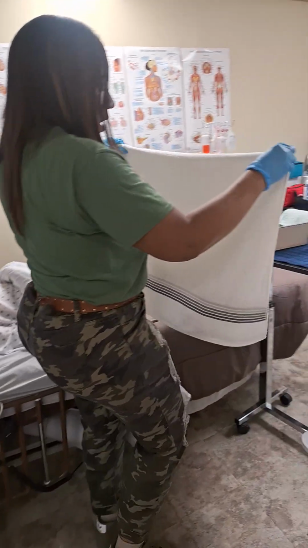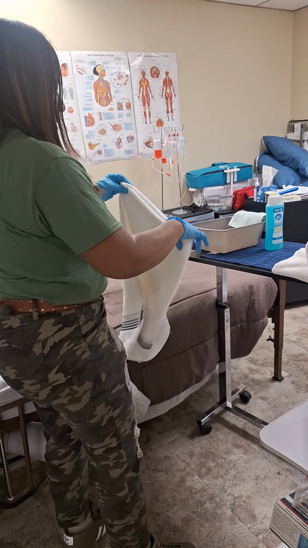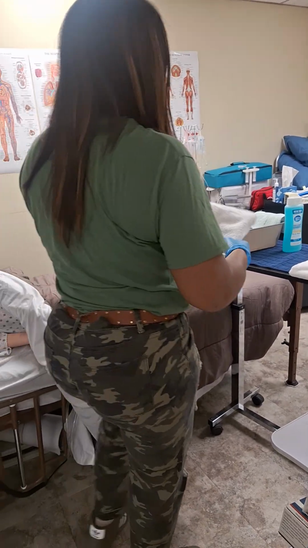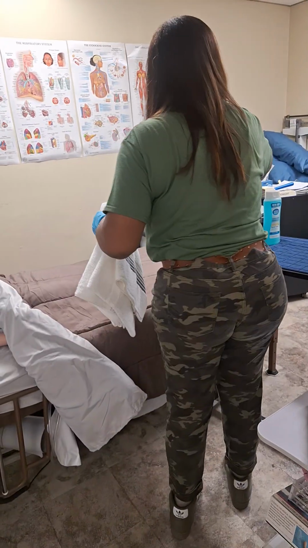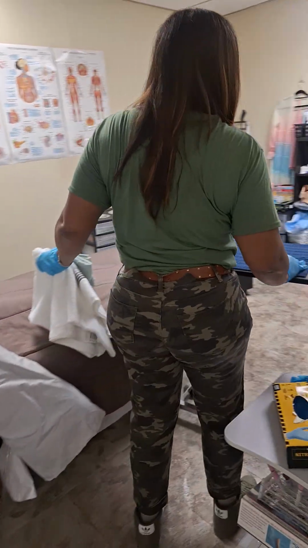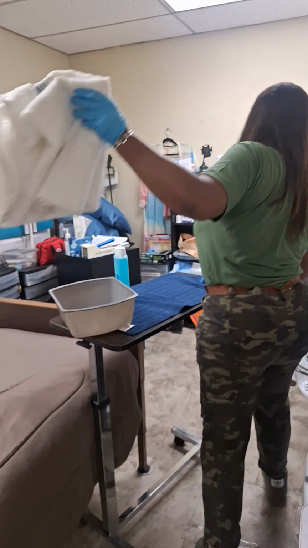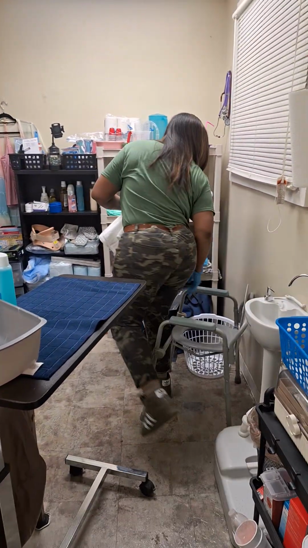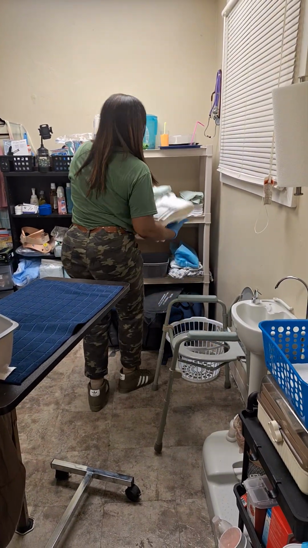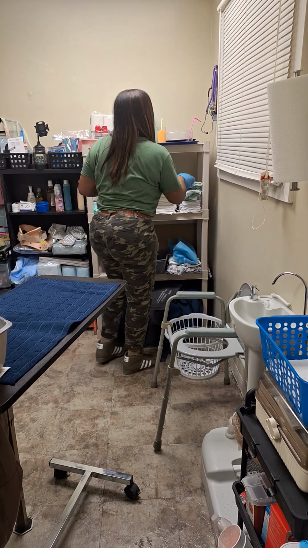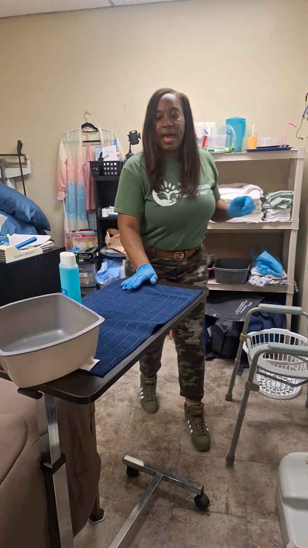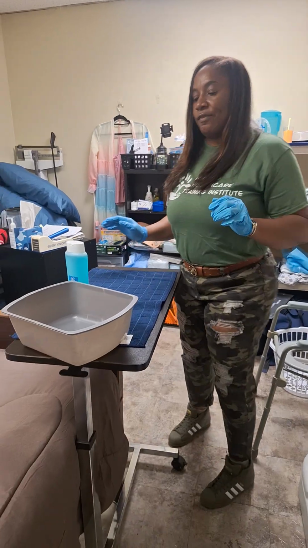Now I'm going to discard my towels. So now that I got Miss Allen covered up, I'm going to go discard all my towels into the dirty linen. So I'm going to take and move everything and go put this in the dirty linen. Put that away. Now the only things I have to get rid of is my water.